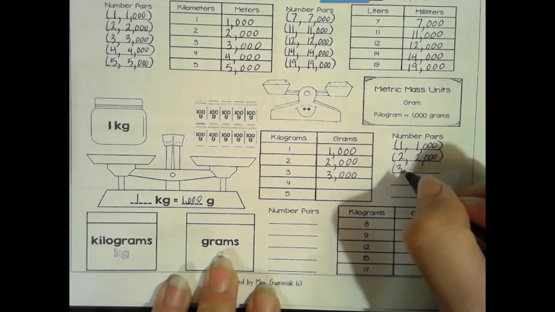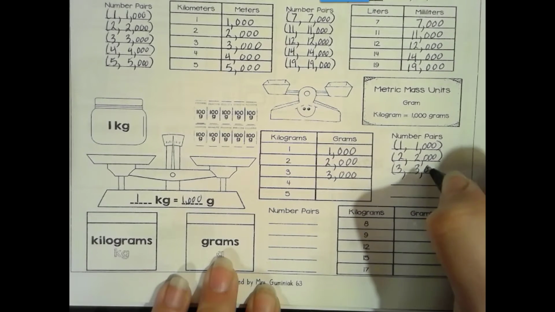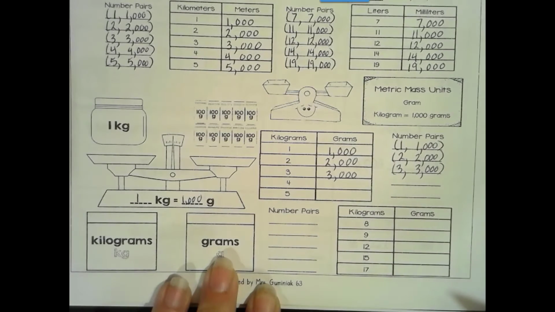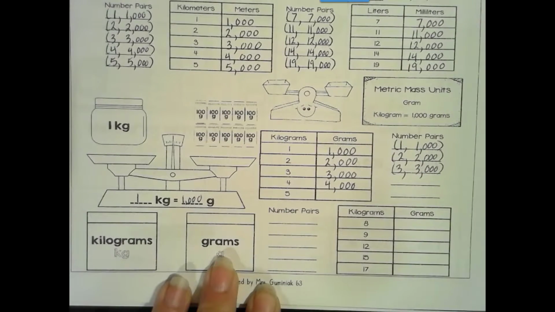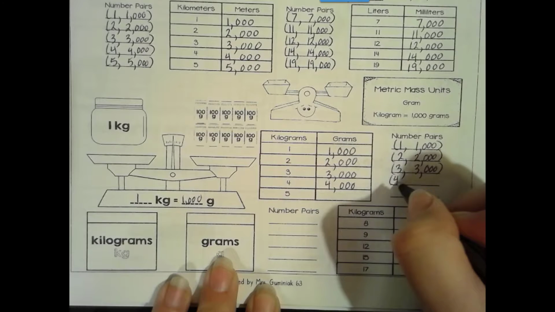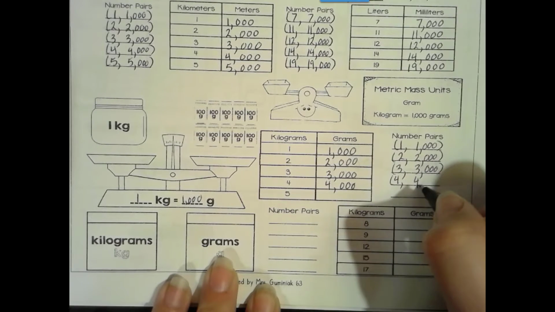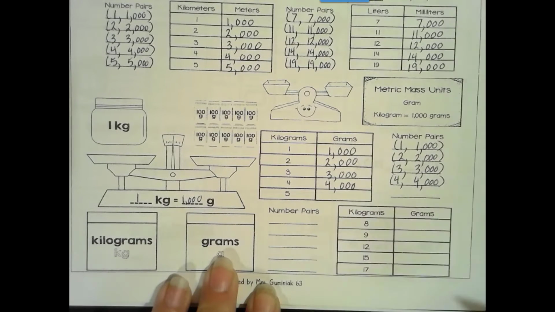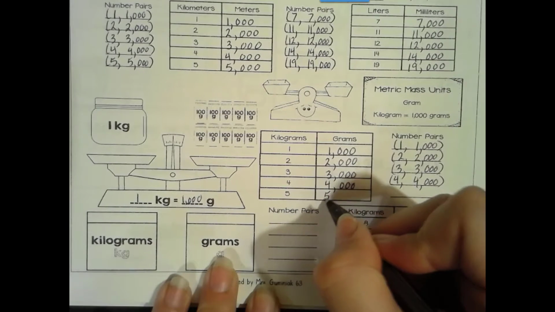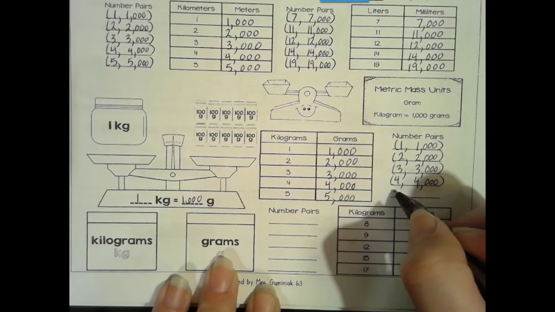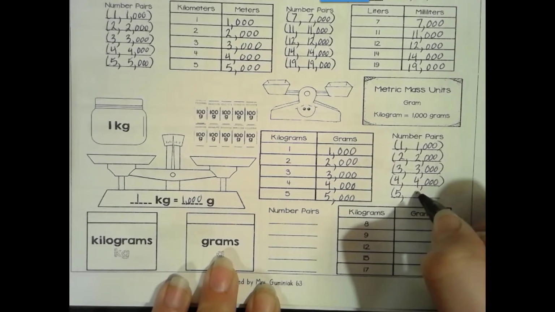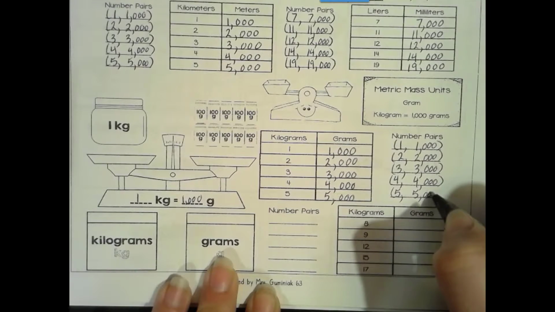So for every 3 kilograms, there's 3,000 grams. 4 kilograms is 4 sets of 1,000 or 4,000. For every 4 kilograms, there's 4,000 grams. 5 kilograms, 5 sets of 1,000 is 5,000 grams. So for every 5 kilograms, there's 5,000 grams.